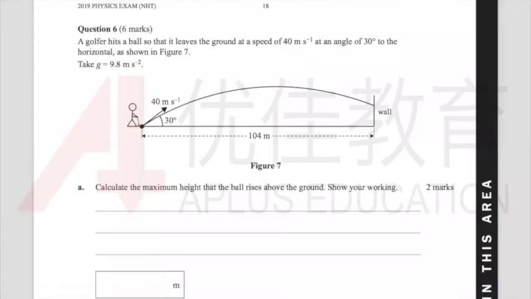Hello everyone, today we're going to talk about question 6 on the 2019 physics paper. This is a standard projectile question. I know some of you may be doing projectile and circular motion at school right now, and this would be good practice if you're having any problems learning this part. First, let's read the question.